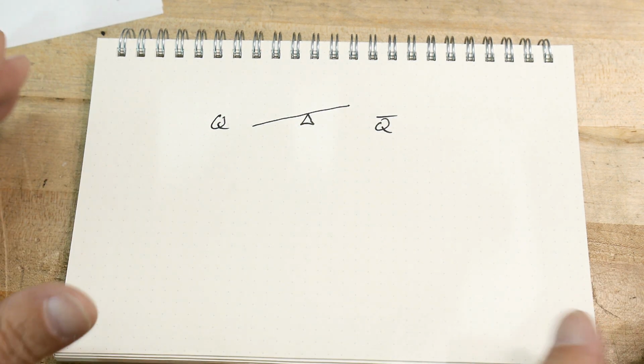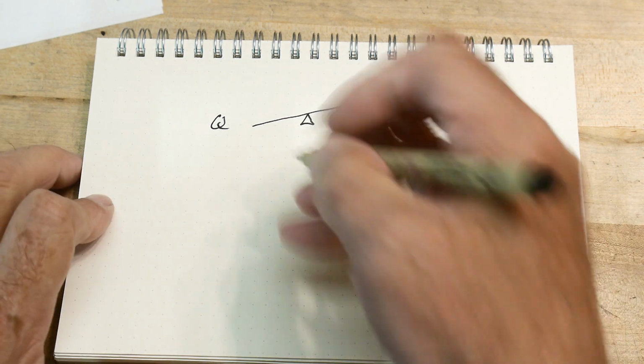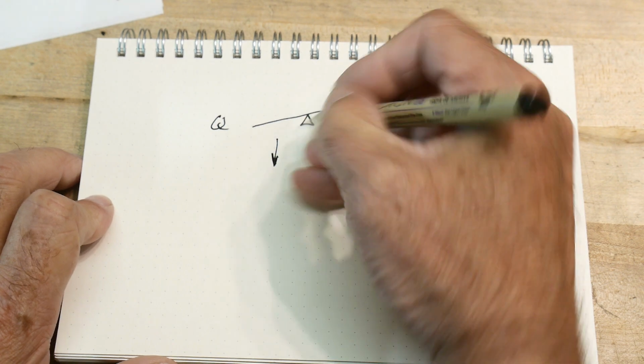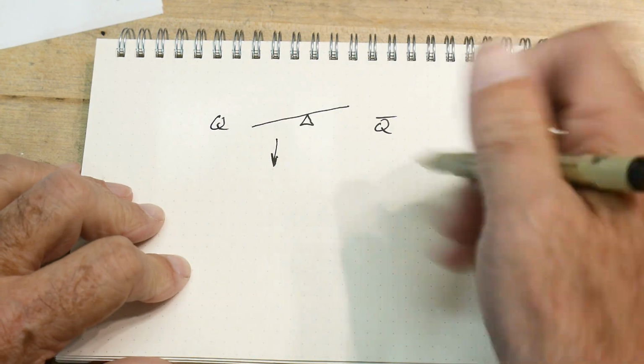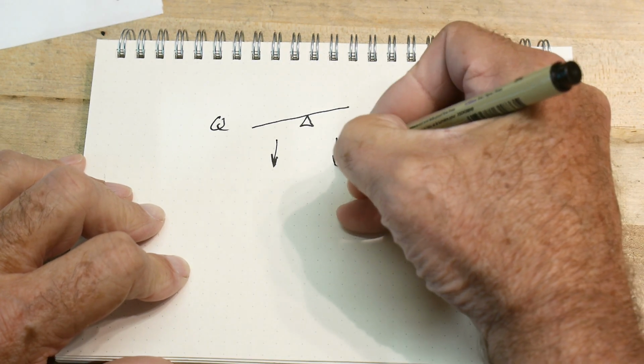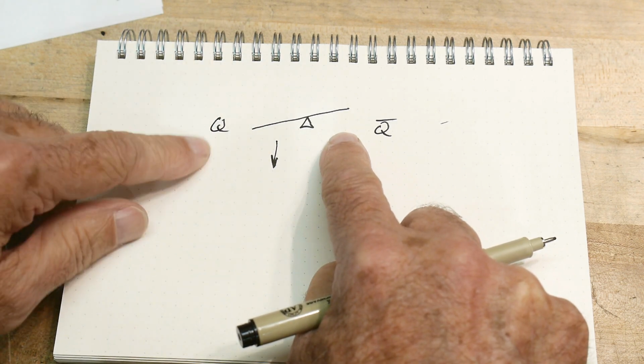Well, if you have a JK flip-flop kind of thing, you're able to pull down on it. You can pull down on it this way, and that sets Q to 0. And you can pull down on it over here, and that pulls not Q to 0, but it makes this one a 1.